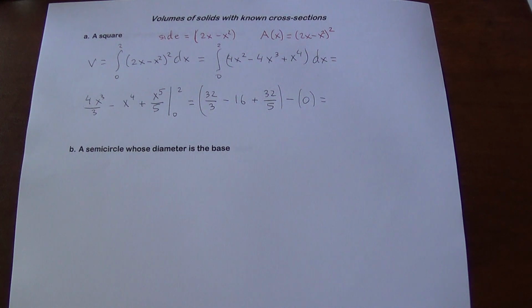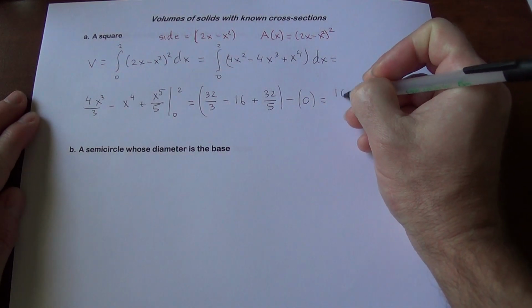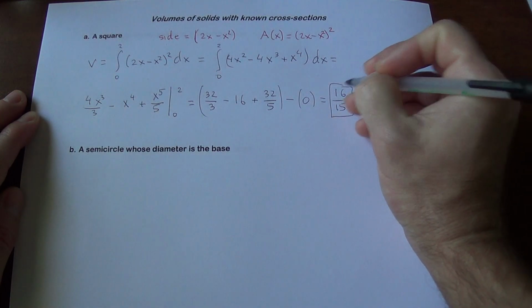For the sake of saving time, I can do this on my calculator. So we got 32 divided by 3 minus 16 plus 32 divided by 5. And we have 16/15ths, which will be the volume of that solid.